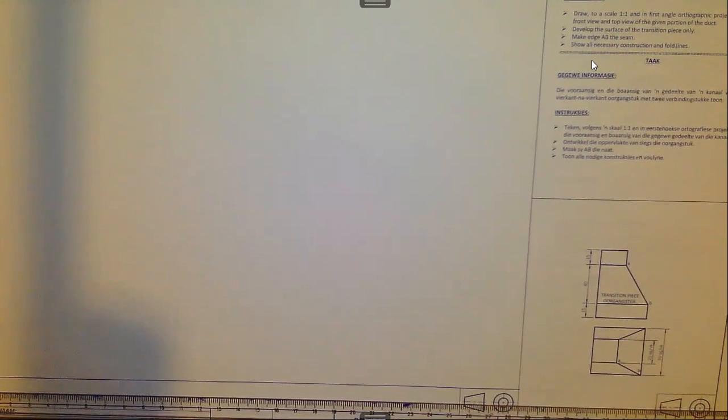Remember, when we develop, we're basically opening the shape out such that it lies as a pattern or as a template. Then we cut the material according to that template. So we are going to create a series of triangles, find the true sizes of those triangles, and patch them together. Then you come up with a pattern that we refer to as a development, right?